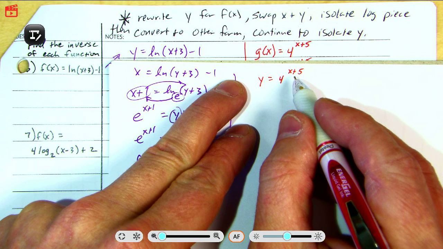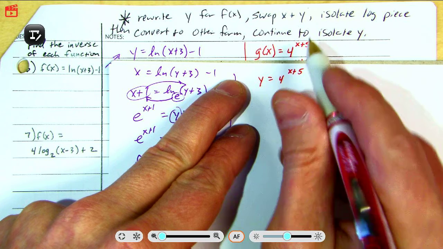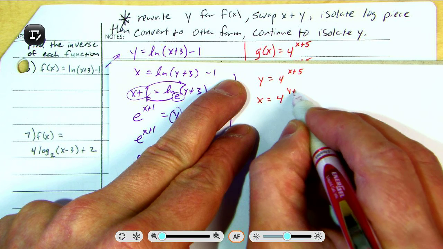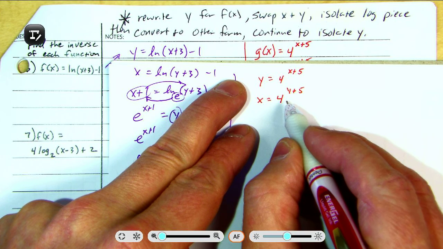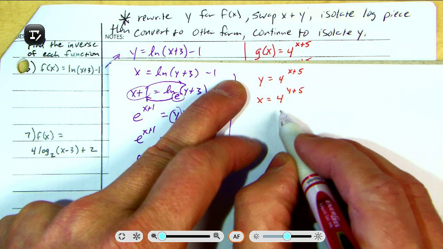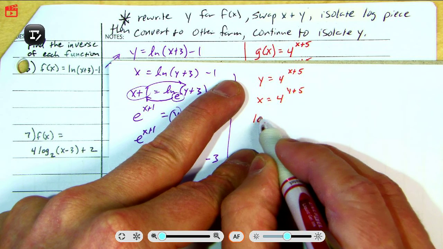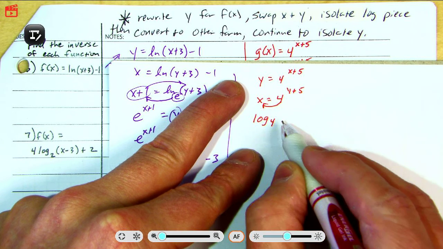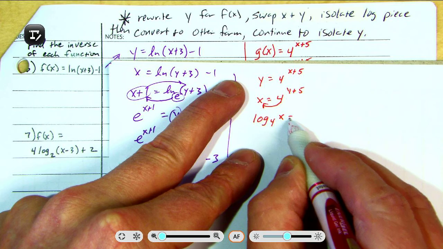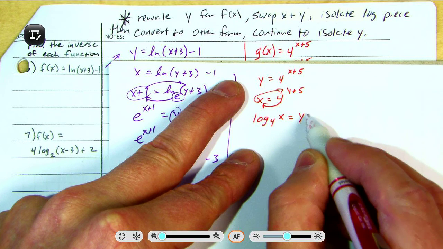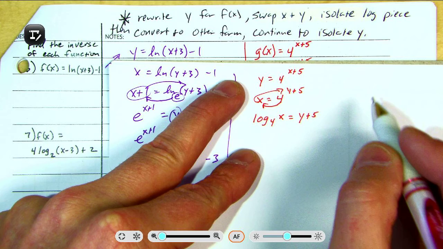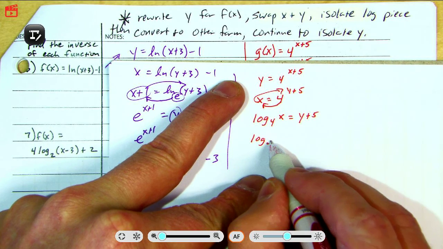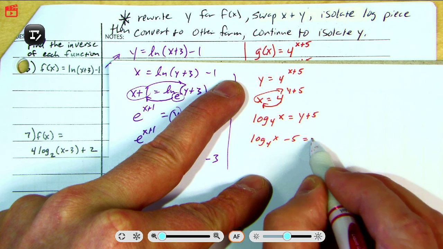Oh, wait. Sorry. I forgot the first step. I've got to swap x and y first. x equals 4 to the y plus 5. Now can we convert this? Yeah, we sure can. I'm going to switch the bases, so I'm going to start with log of 4, and then if it starts at 4, go under the equal sign. Log base 4 of x equals, loop it, y plus 5. And now what's the last step? Piece of cake. Subtract 5. Very good. Log base 4 of x minus 5 equals the y, so that's our inverse for g.